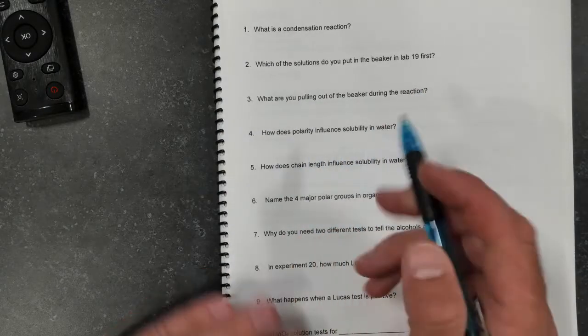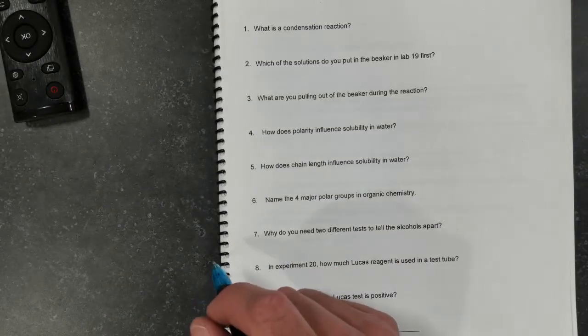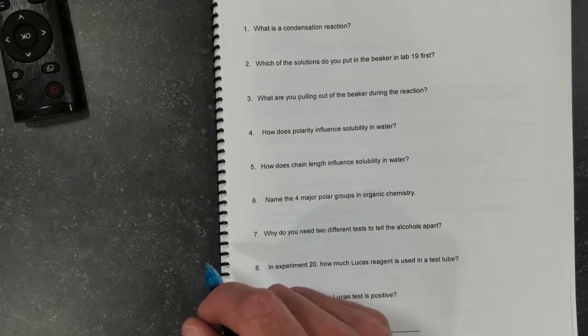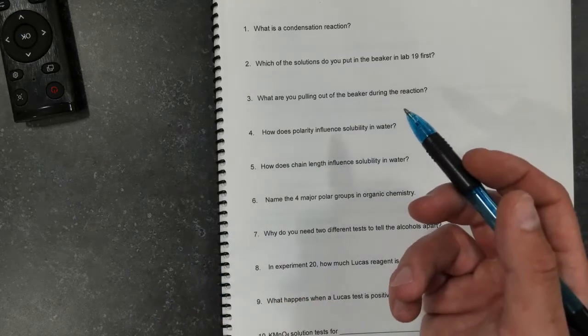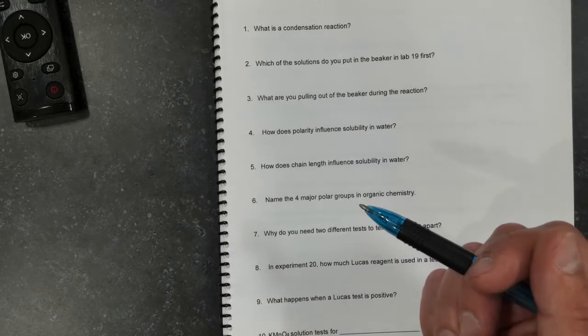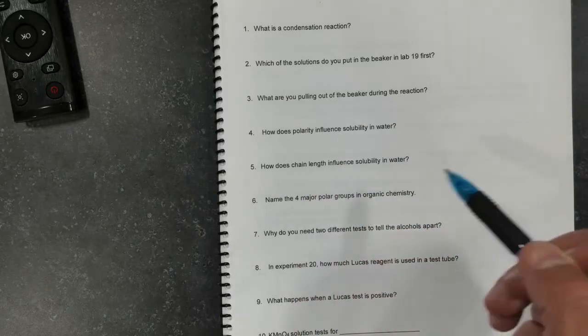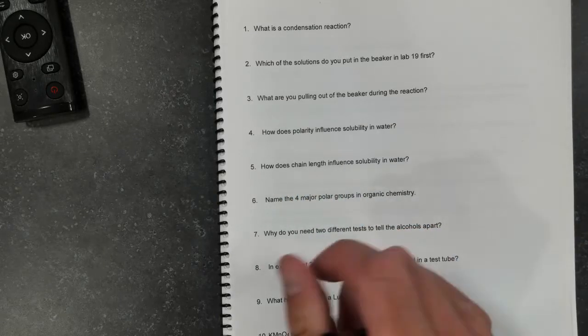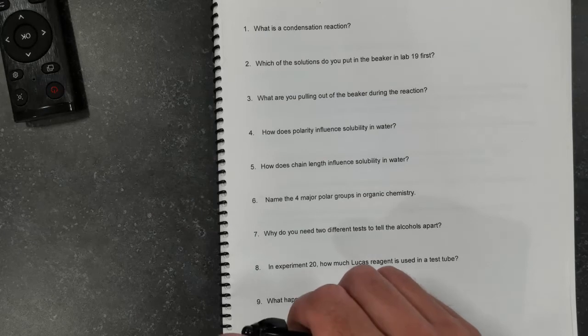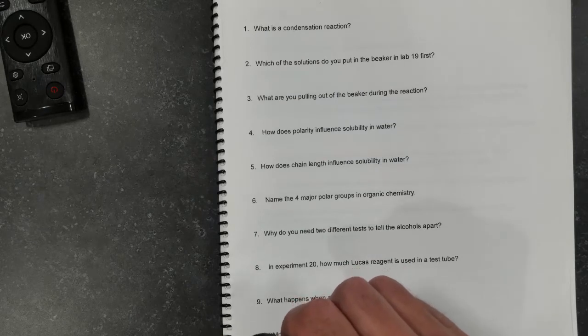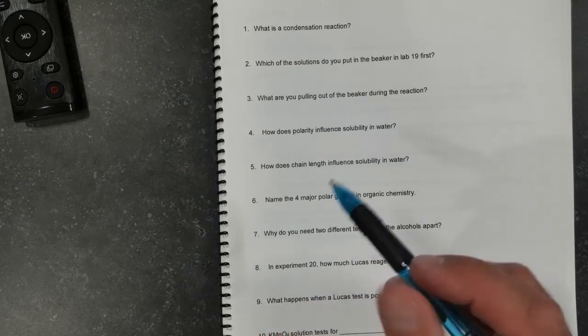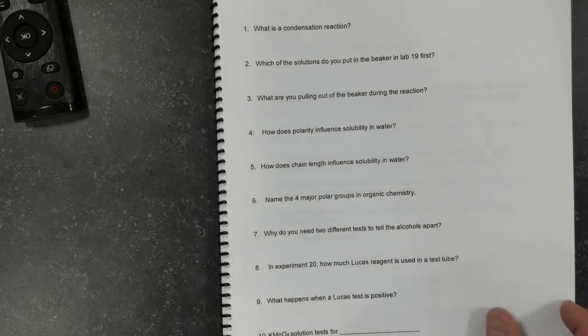How does polarity influence solubility in water? Well, that's a pretty simple question, right? More polar chemicals are soluble in water. How does chain length influence solubility in water? Organic molecules with longer chains are less polar, so they are less soluble in water.